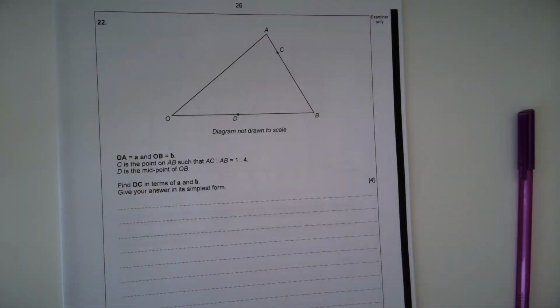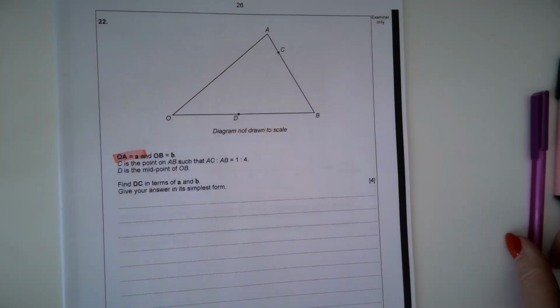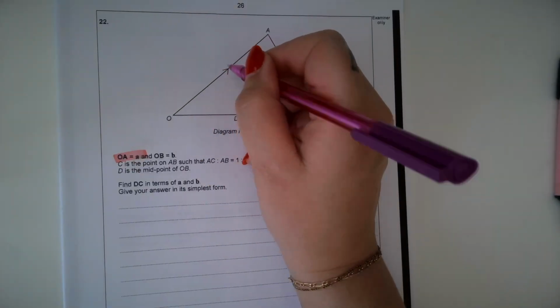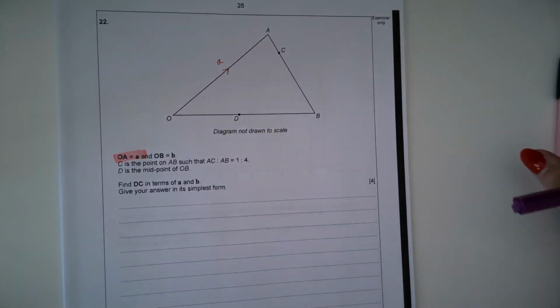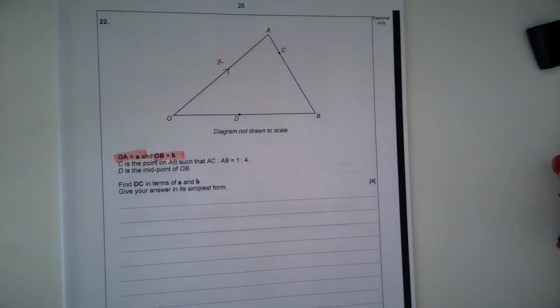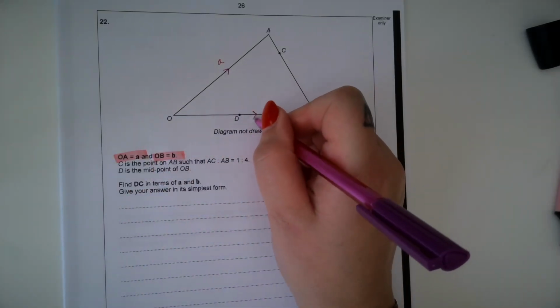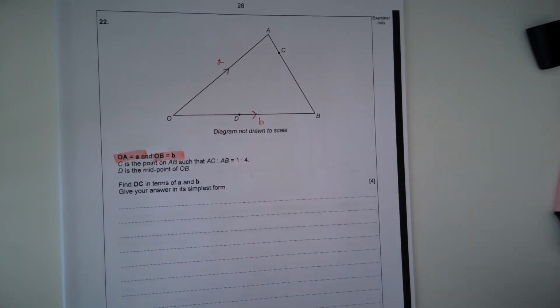Question 22. So we've got a diagram at the top there. It's not drawn to scale, so obviously we need to remember we can't measure anything directly from it. And then we've got some information in the question. So O to A equals A. So this is a vectors question. O to A equals A. So we're travelling in the direction from O to A, and we're going to label that as A. O to B. So O to B is B. So that whole journey from O to B in the direction of the arrow is positive B.